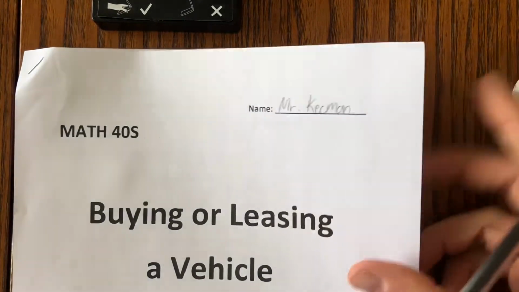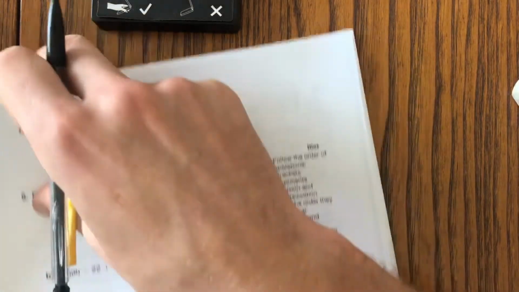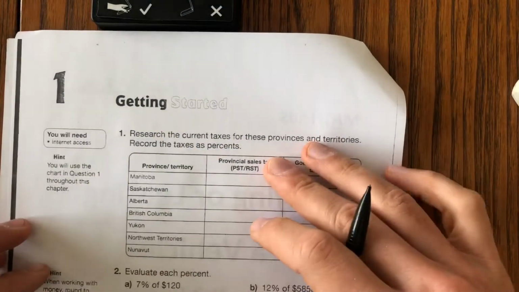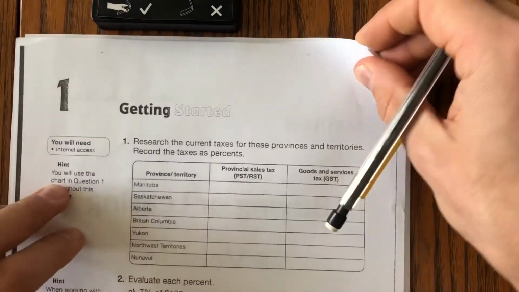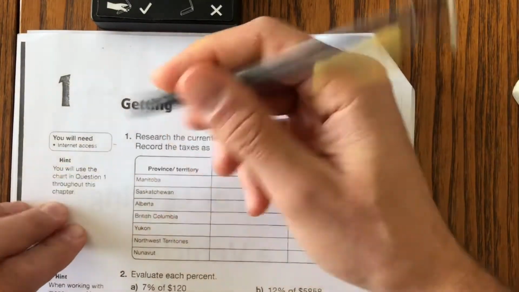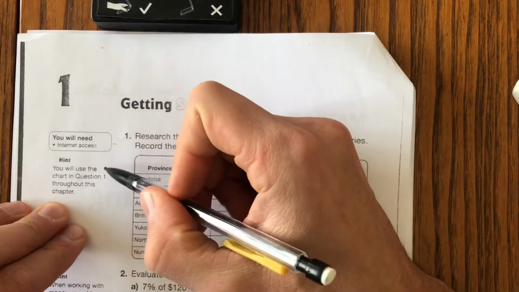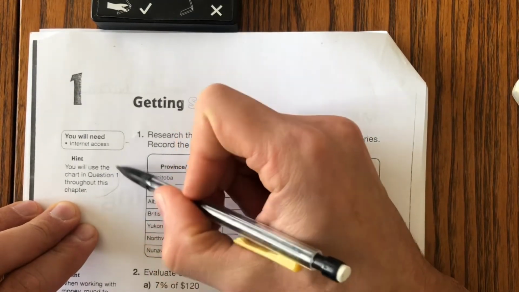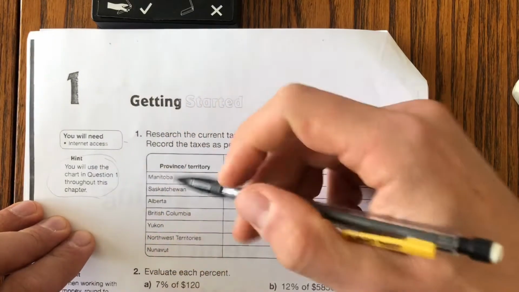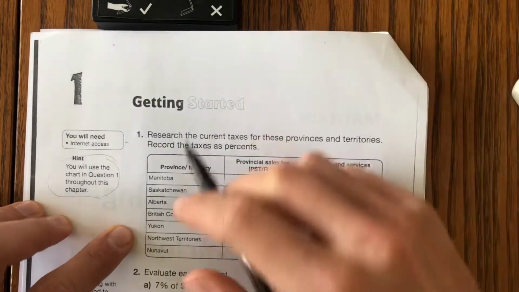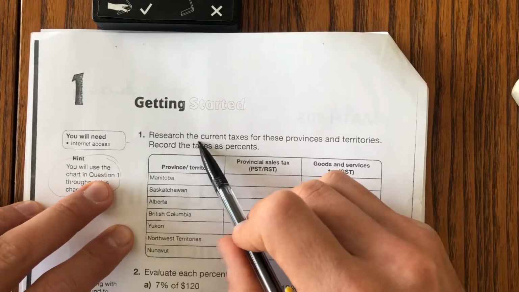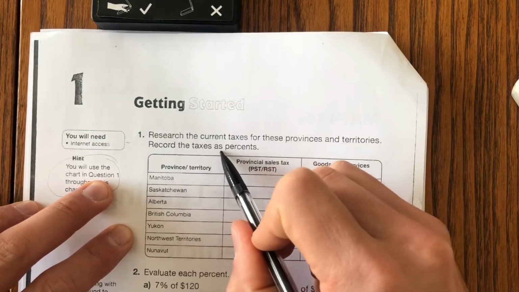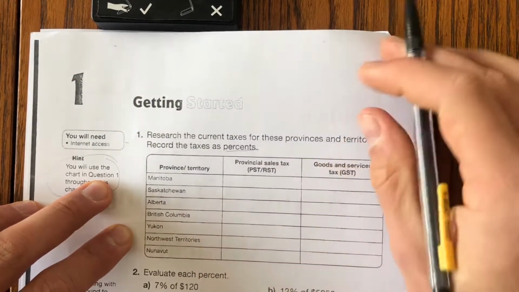Okay, buying or leasing a vehicle. Let's start. So getting started. You will need internet access for parts of it. Hint, you will use the chart in question 1 throughout this chapter, so this booklet. You're going to be doing research on the current taxes for these provinces and territories. Record the taxes as percents.